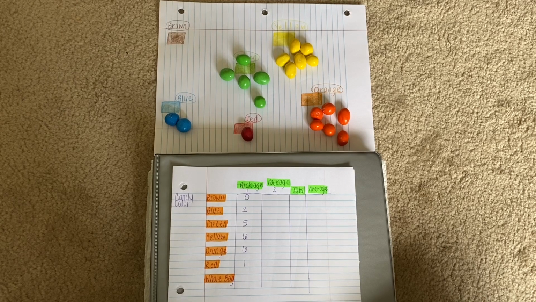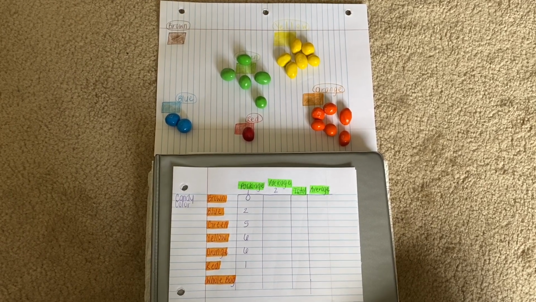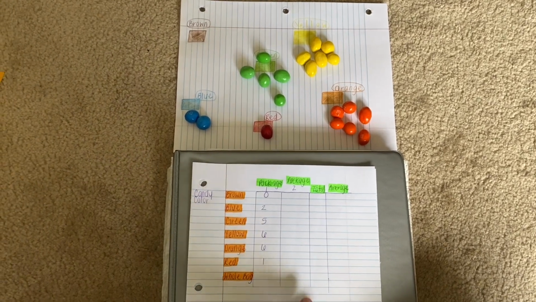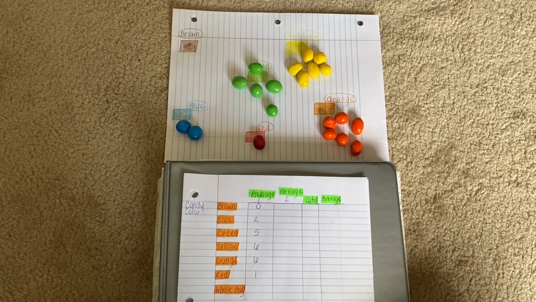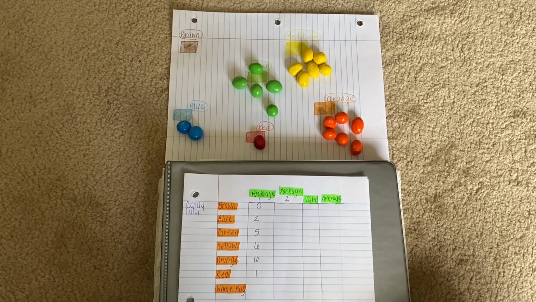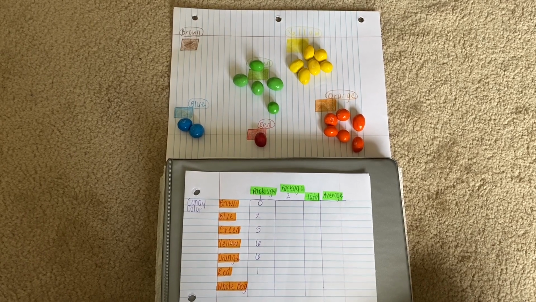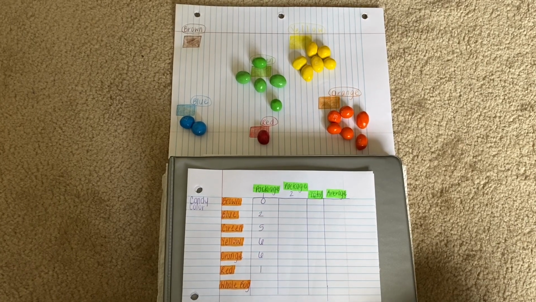Now, as you can see, I have taken our chart where our colorful M&Ms are, and I have distributed the information into our original chart right here. So I have 2 blue, 5 green, 6 yellow, 6 orange, 1 red. Now we have to calculate how many actual M&Ms came into one package of the yellow peanut M&Ms.